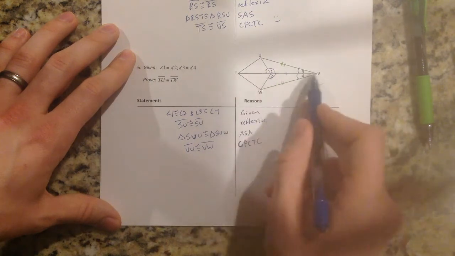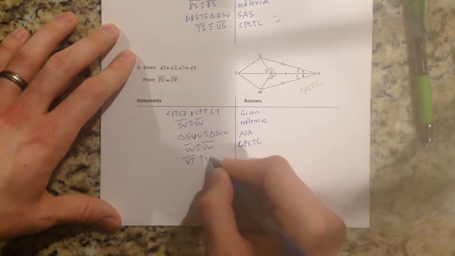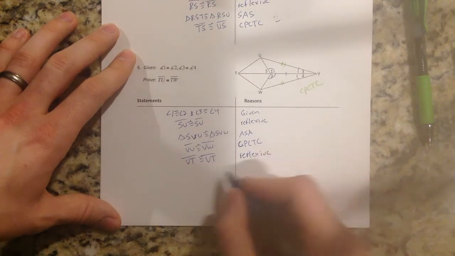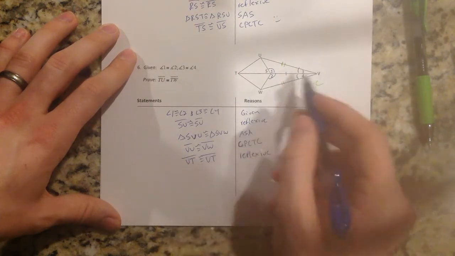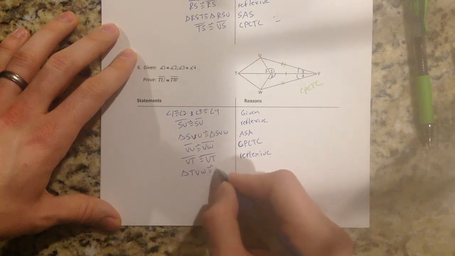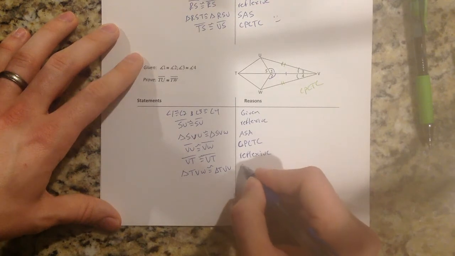And then I need to reflexive that middle line. So VT congruent to VT. Reflexive. At that point, I'm ready for my big ones. I've got the SAS. So I'm going to go TVW, and it's going to be congruent to TVU. And that's going to be SAS.